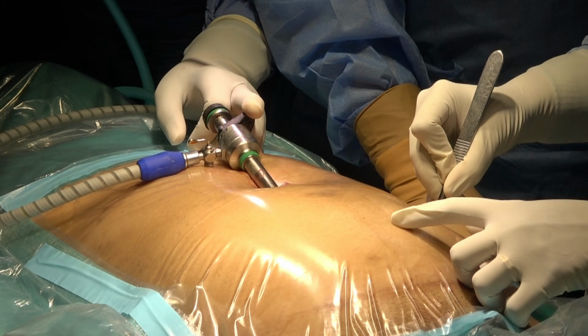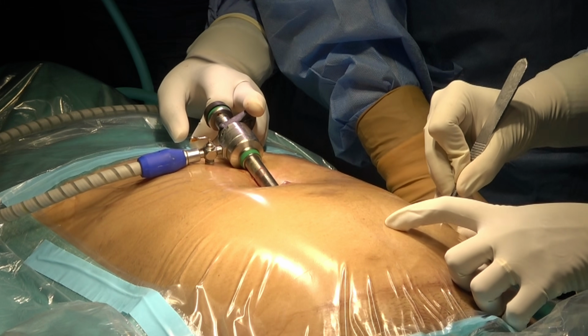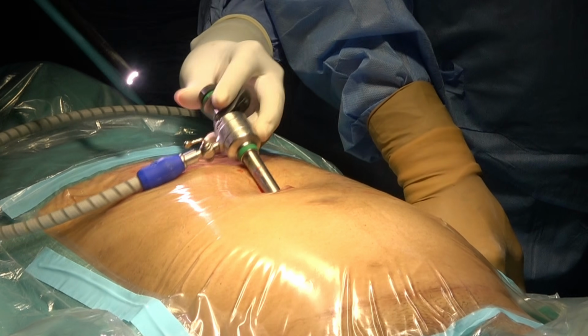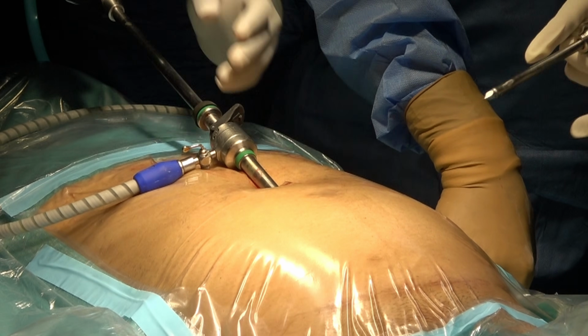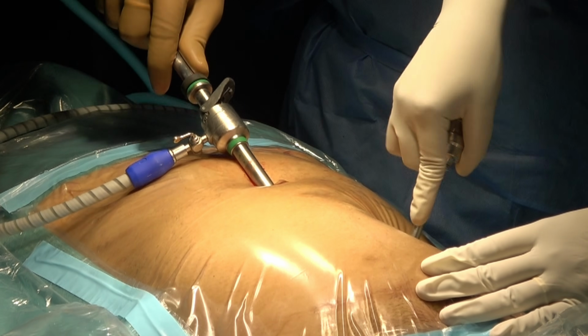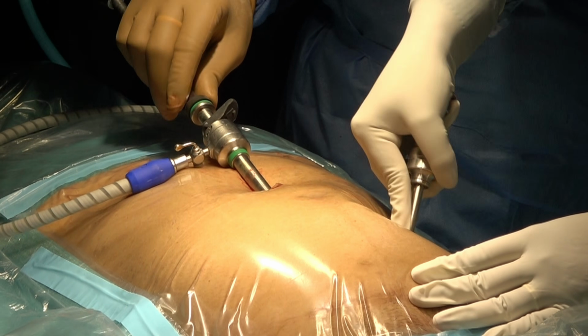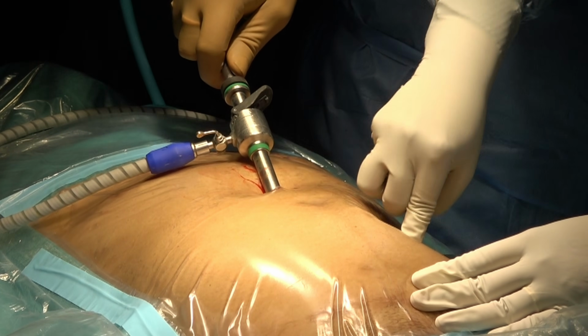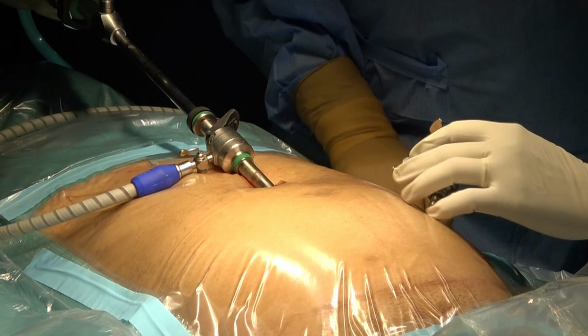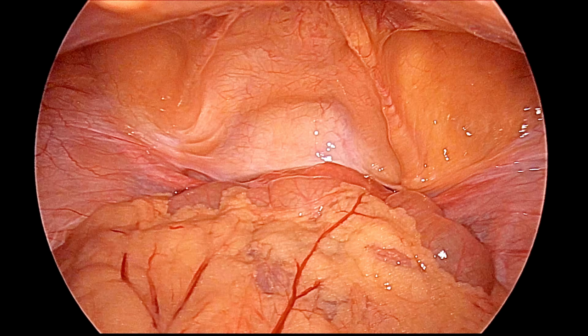So this is the second port, that is 5 mm. Here our assistant is putting the second port, and this is always under vision. So the telescope is introduced, and then the incision is made under vision and the second port is introduced. In diagnostic laparoscopy, as you know, two ports are essential so that you can manipulate the organs, shift the bowel up, and lift the ovary.